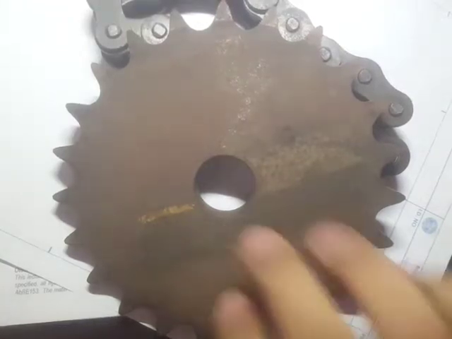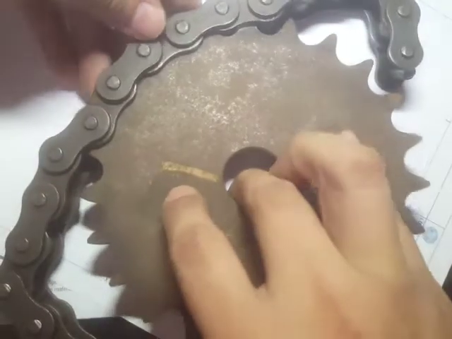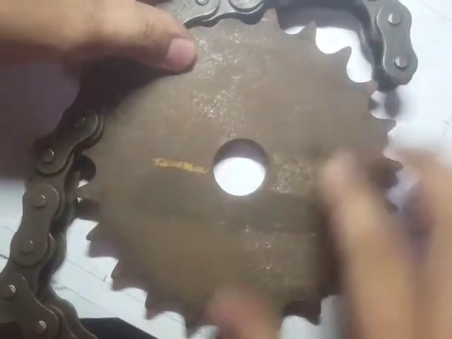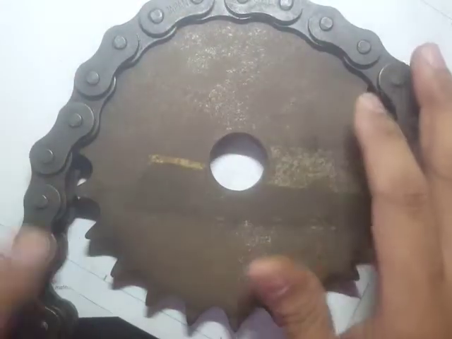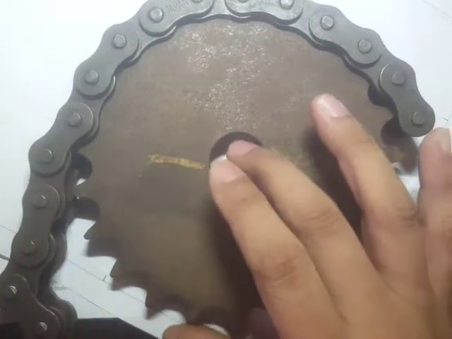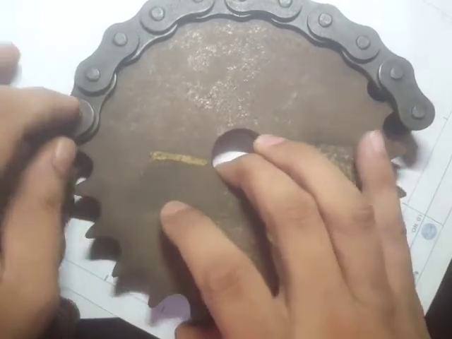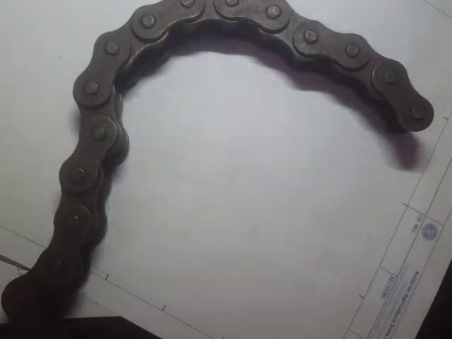Alright, let's continue our discussion, and we'll talk about the lubrication for the chain drives. We can actually see that there are a lot of parts that are moving, even in the chain drive itself. There are a lot of parts moving relative to each other, so there's actually a need for lubrication.